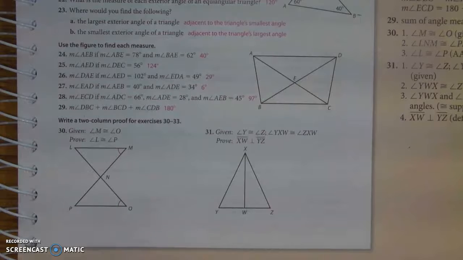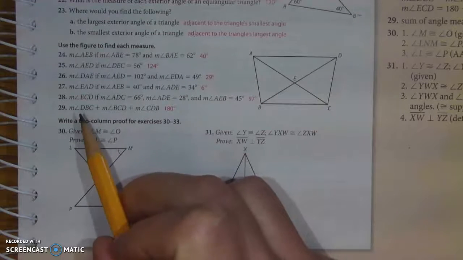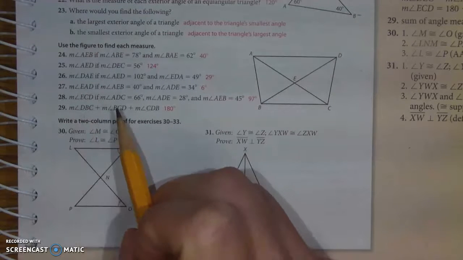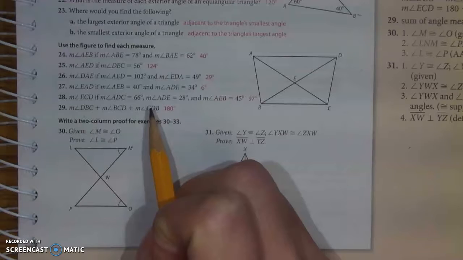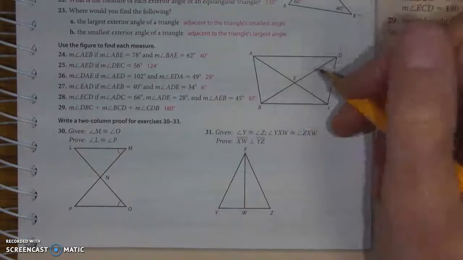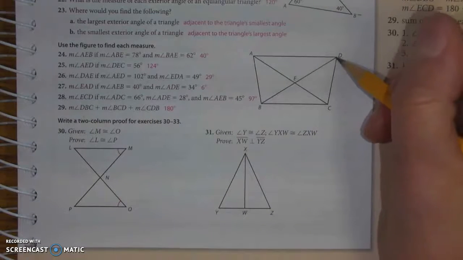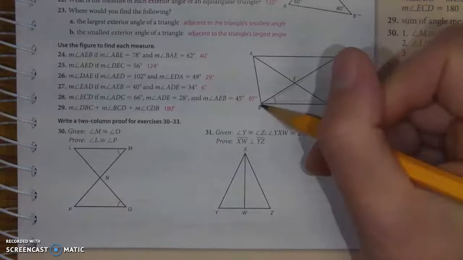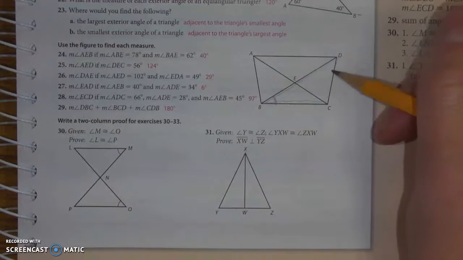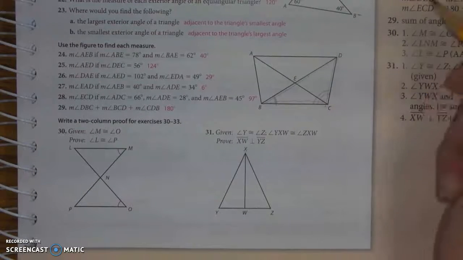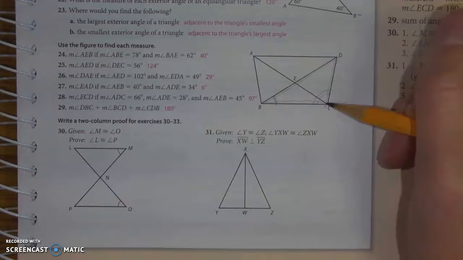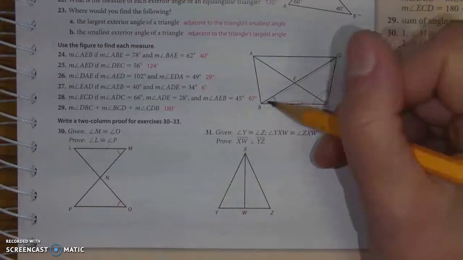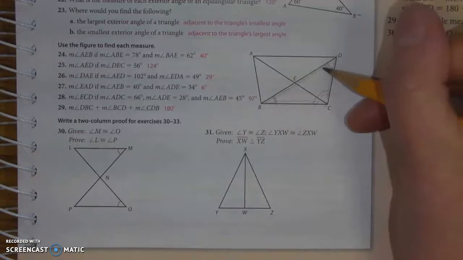But the other question that tends to throw people off is number 29. So it wants to know what is the measure of all 3 of these angles added together. Well, if I draw these 3 angles in, I have D to B to C, so this angle right here. I have B to C to D, so this angle right here. And last but not least, I have C to D to B, so this final angle.